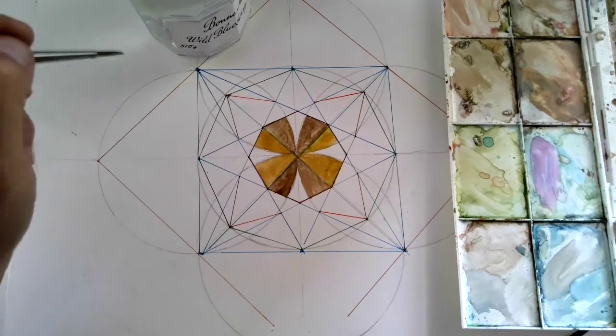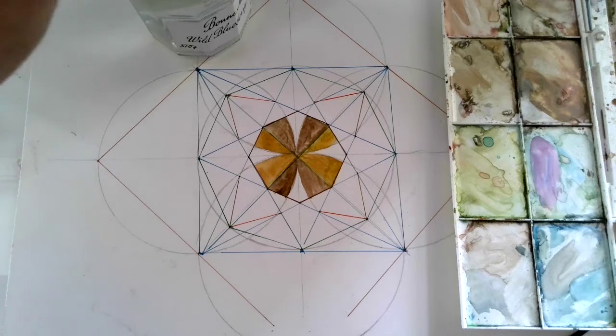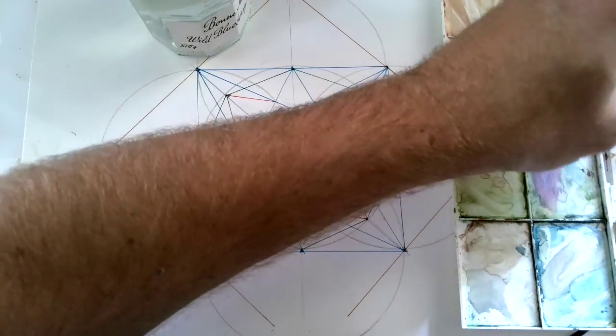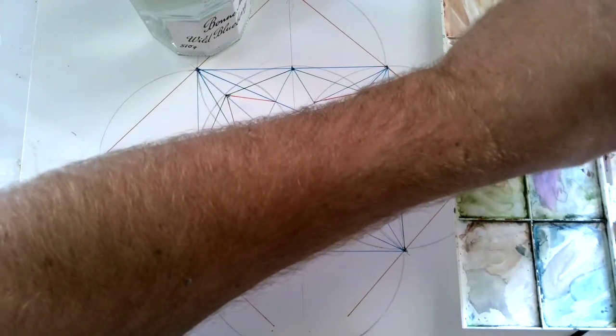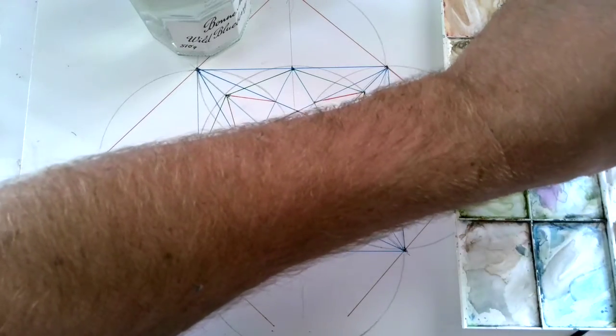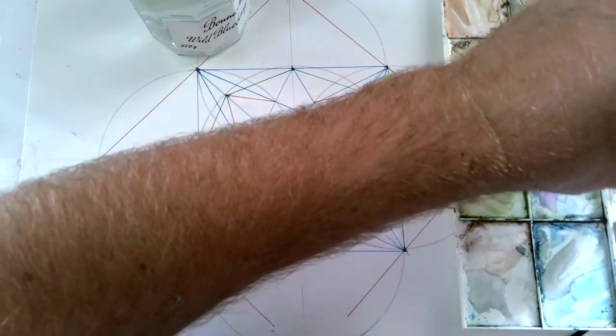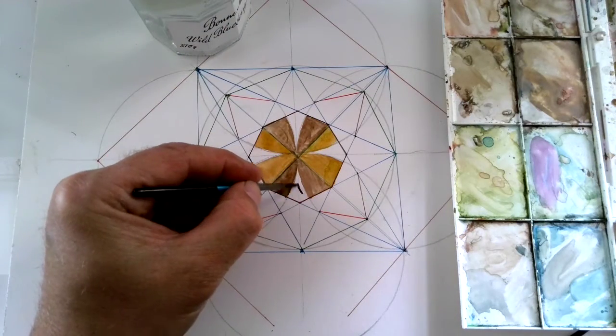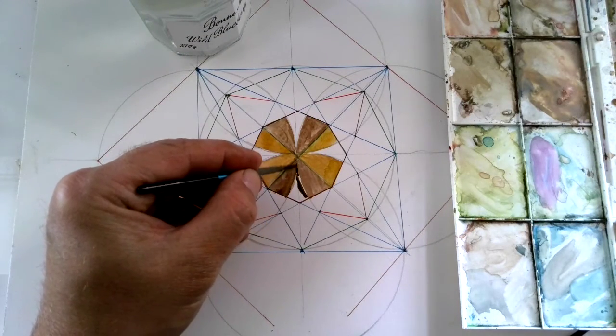What shall we do in here? Lighter or darker? I think we might go darker. I think I'm going to try and find a very, very dark brown that we call Van Dyke brown. And I'm going to put that in these gaps here.